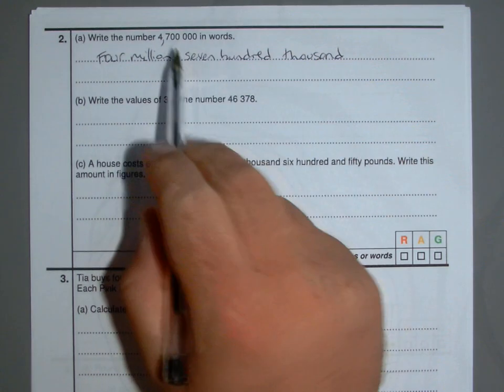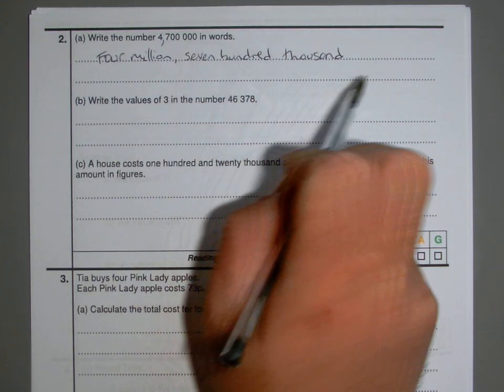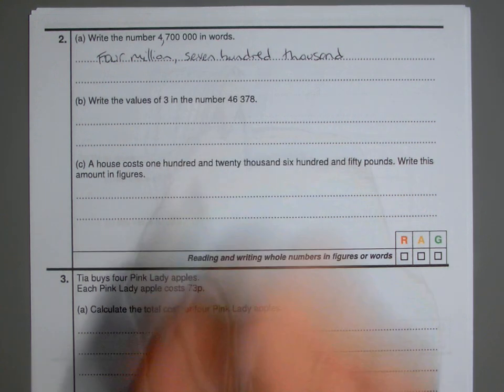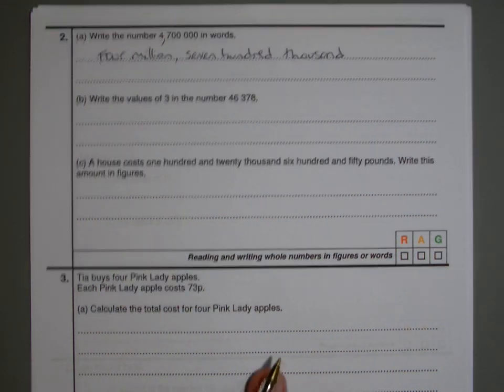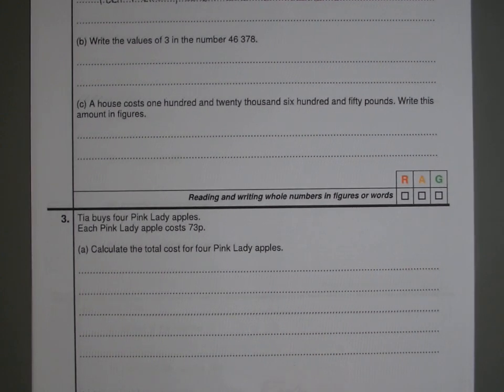And then how many hundreds, tens, and units? Well, we haven't got any, so we don't need to mention anything because there are no hundreds, no tens, no units. So you literally say 4,700,000.